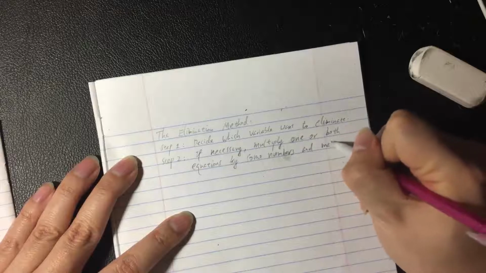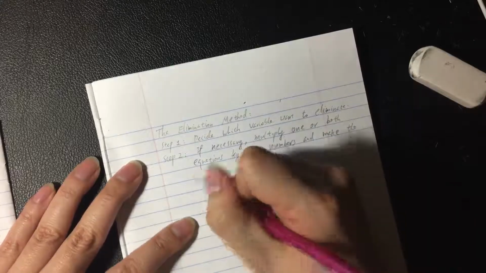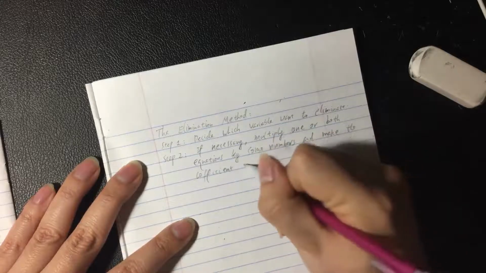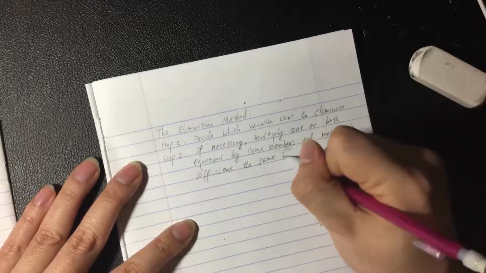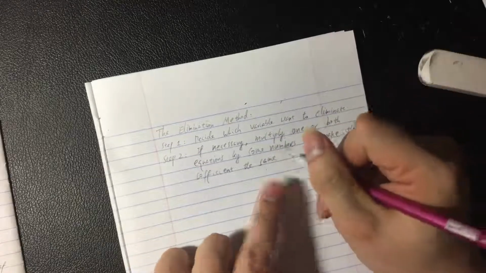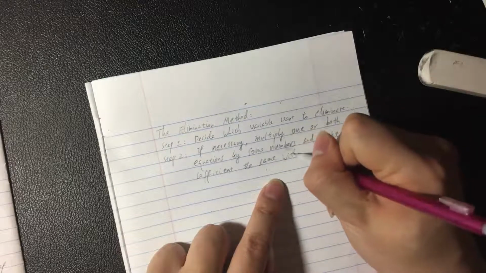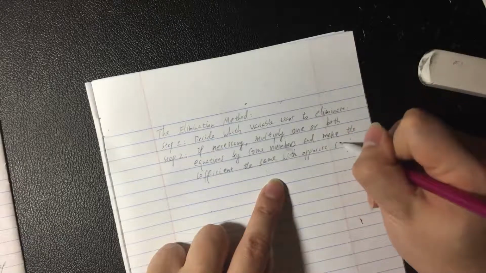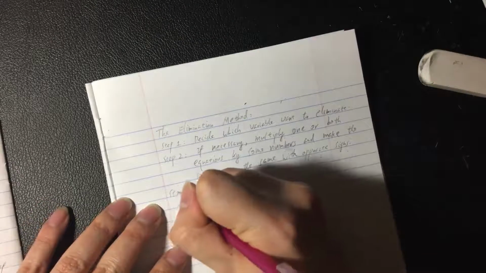And make the coefficients the same, but with opposite signs. Step 3.